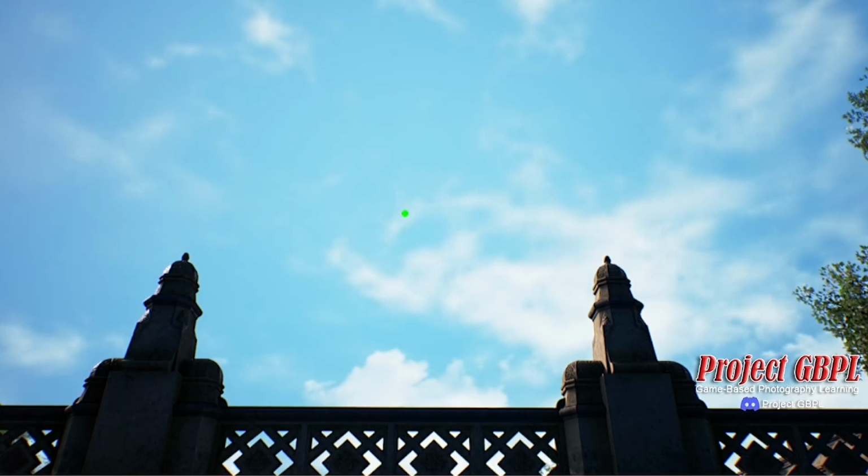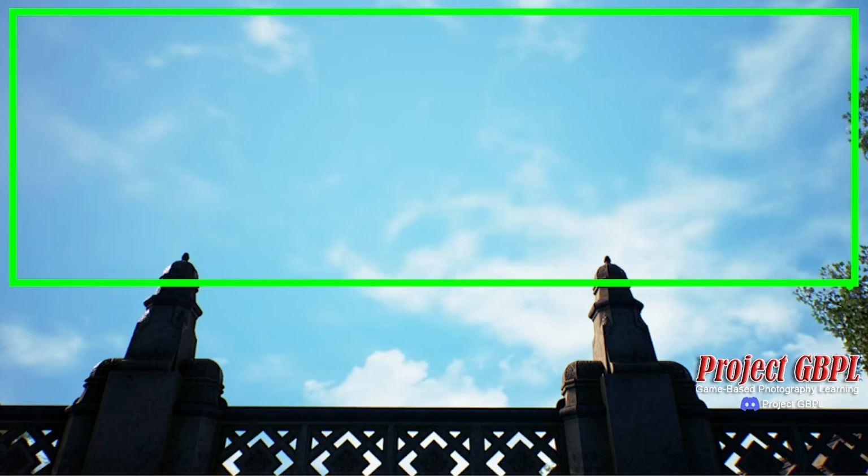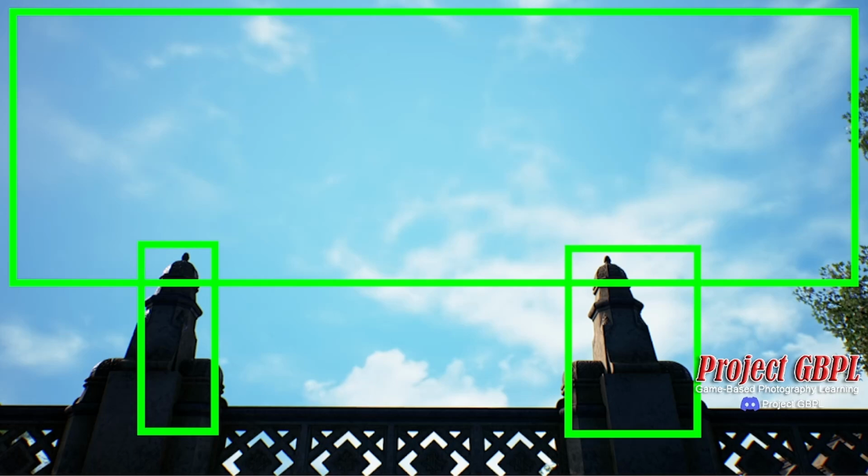Now, have I demonstrated negative space? Absolutely. All of this area right in here is all negative space. What this negative space basically does is accentuate these objects right in here. It makes these objects stand out.